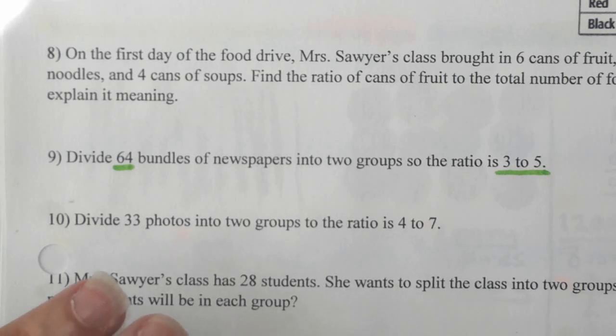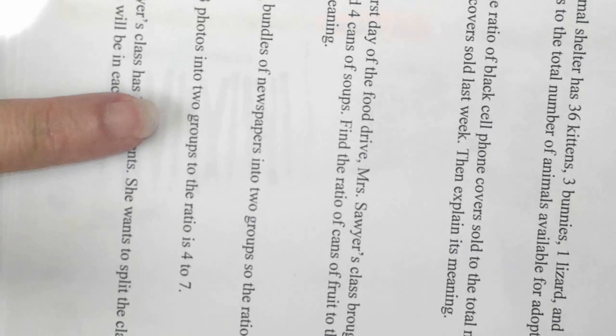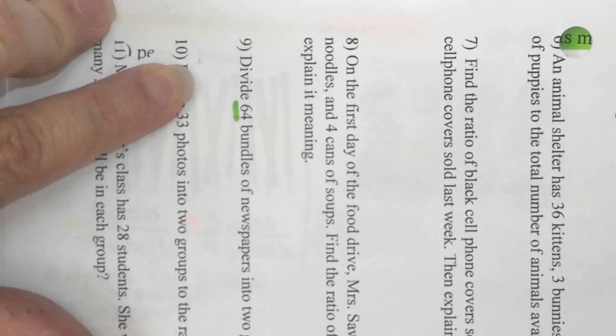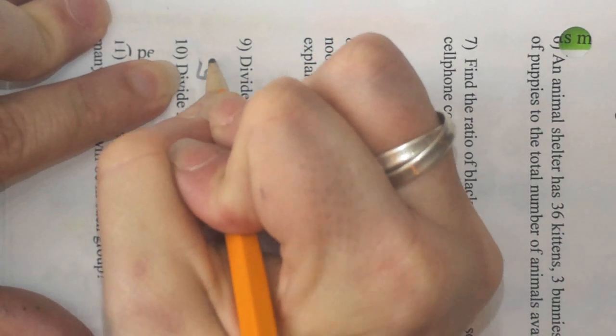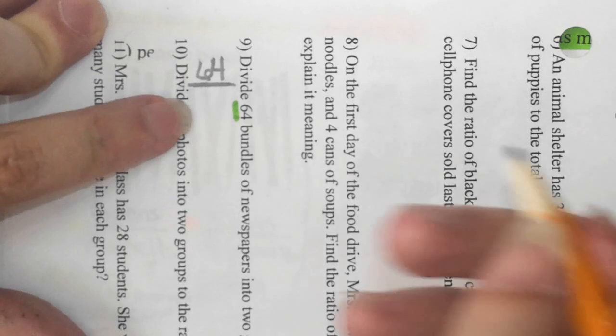I'm just going to do number 9. It is 64 for the big number. And then it is 3 to 5.